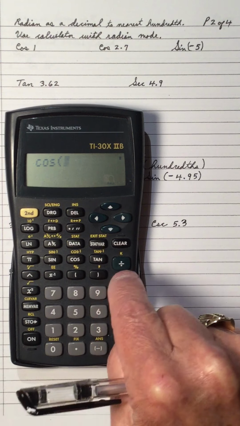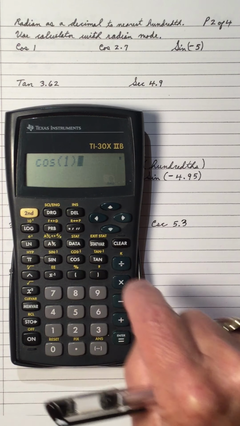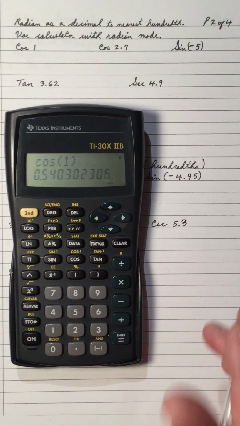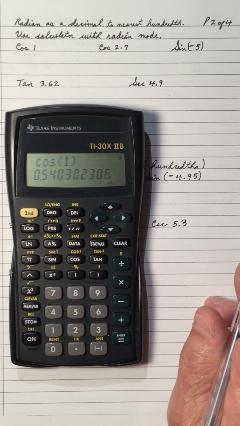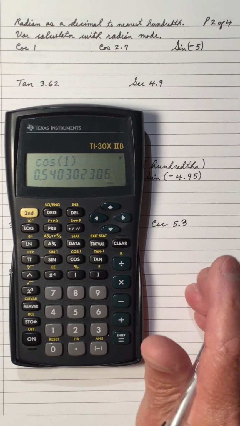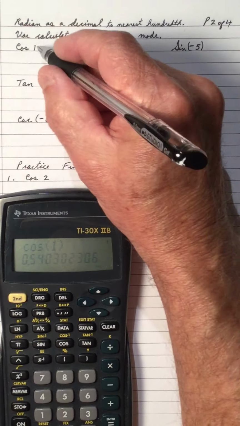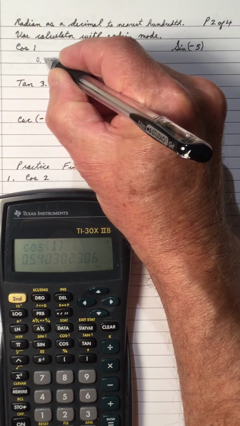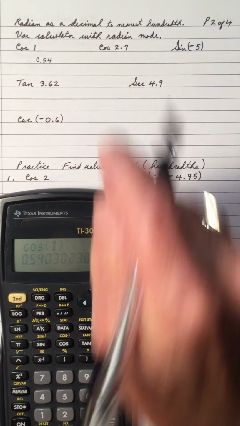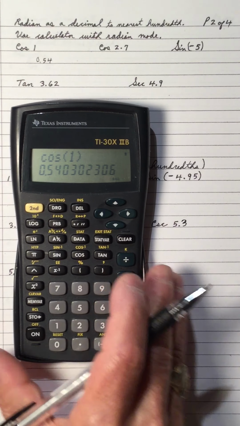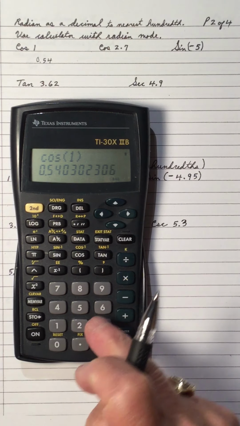I'll hit cos of 1, and that'll give me a decimal, to the nearest hundredth, that's 0.54. And now I'll do the cos of 2.7.